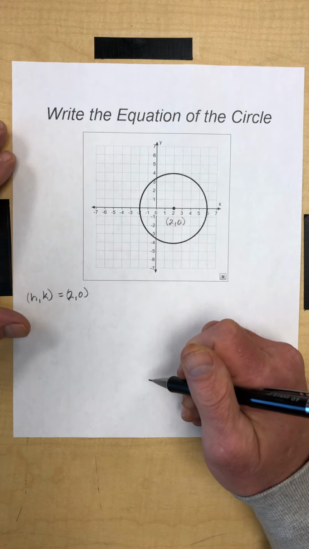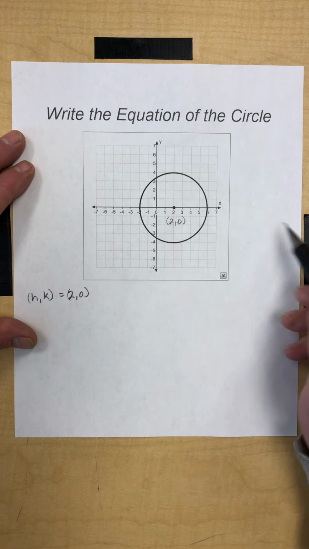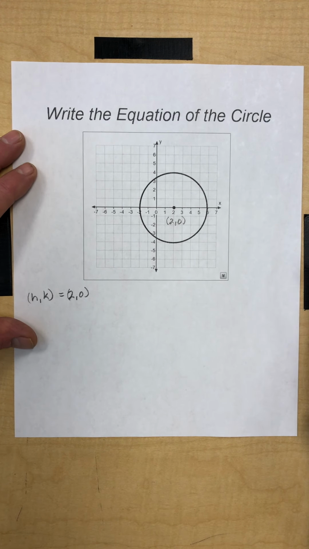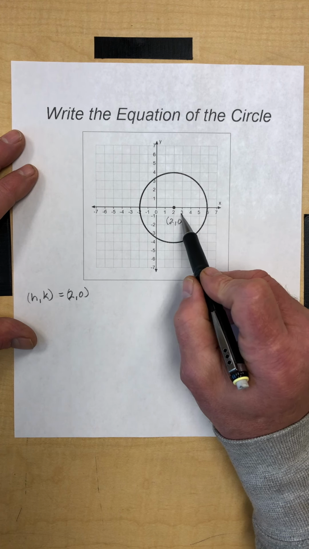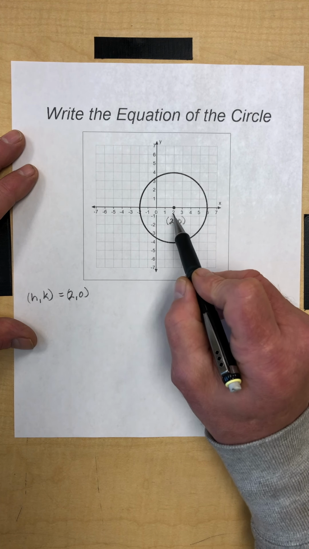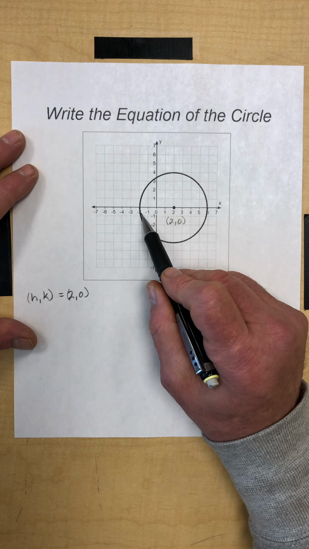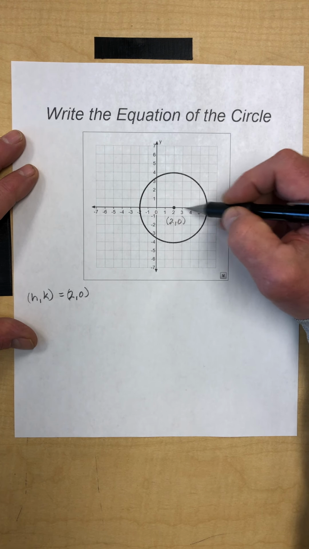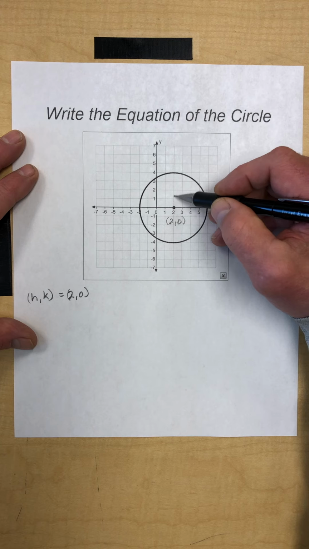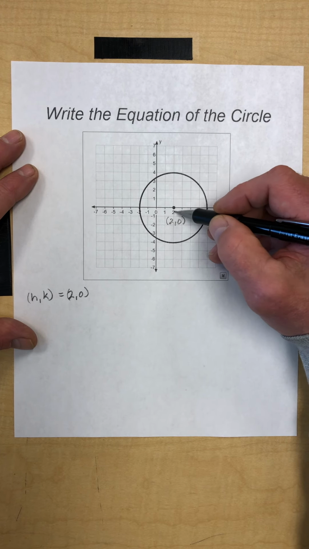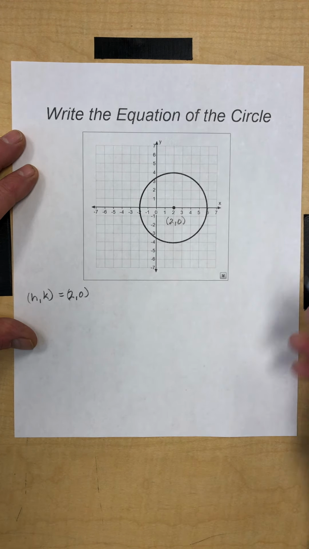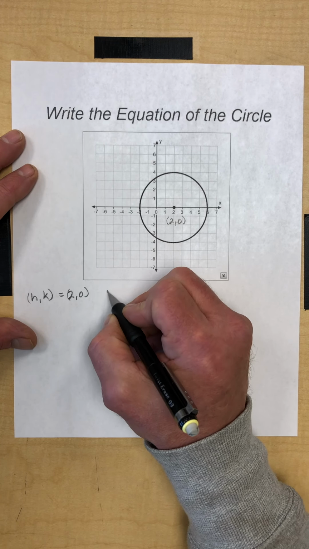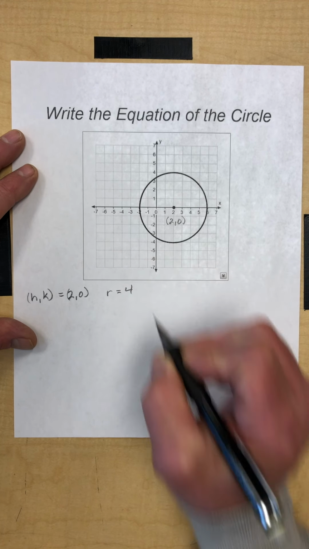Again, I'm going to count due east, due west, due north, due south to see what the radius is. I go 1, 2, 3, 4 to the right and 4 to the left, and 1, 2, 3, 4 up and 4 down. So it certainly looks like our radius is 4.